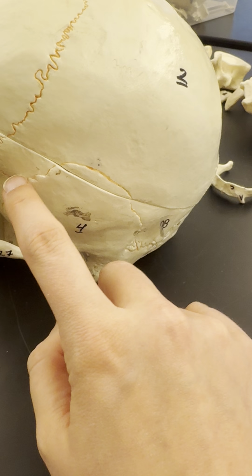Hi class, in this video I'm going to go over the axial skeleton. So first I'm going to start with the sutures. The sutures connect the cranial bones here. Okay, so first let's talk about what these bones are.